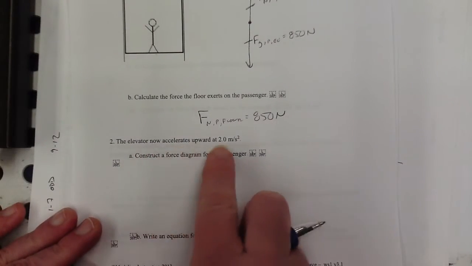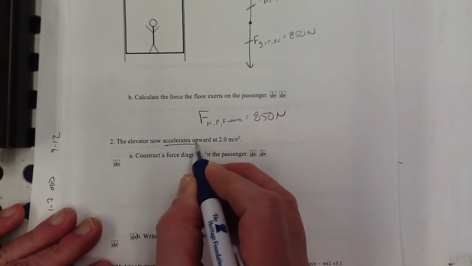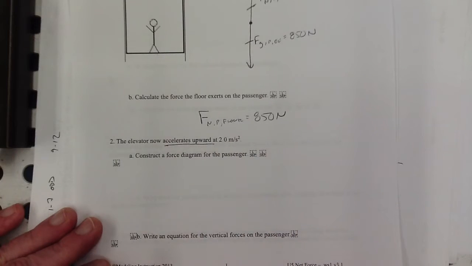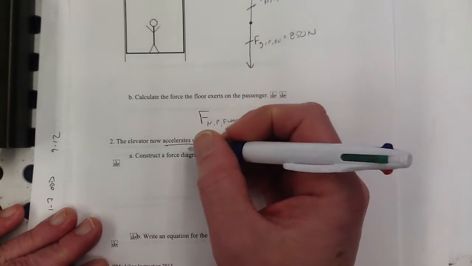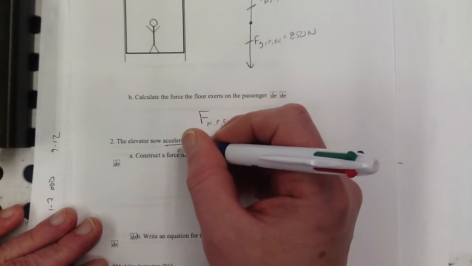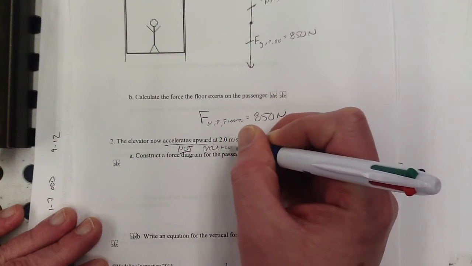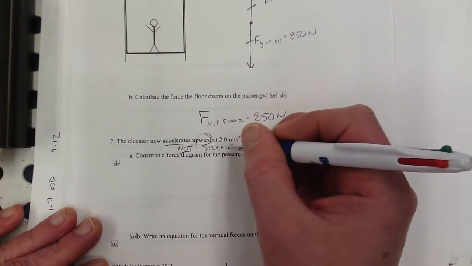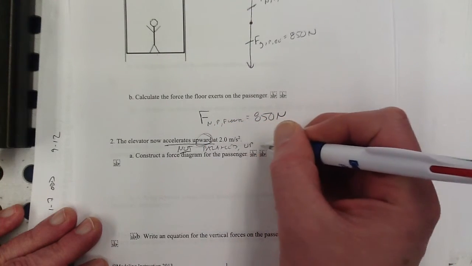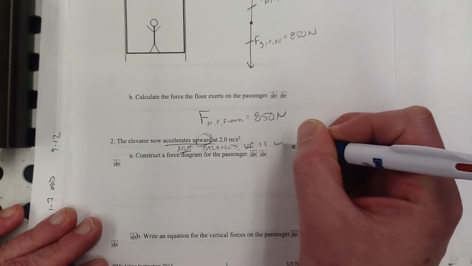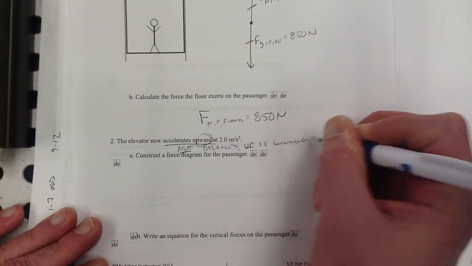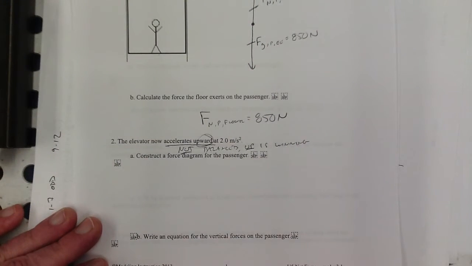All right. Elevator now accelerates upward. It's accelerating upward. The acceleration is not zero. So that means the forces are not balanced. And since it's accelerating upward, that means up is winning. Construct a force diagram for the passenger.